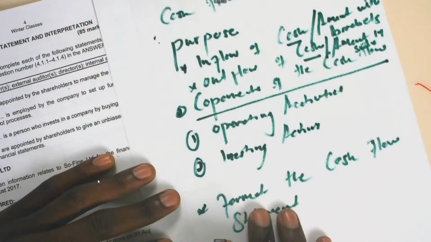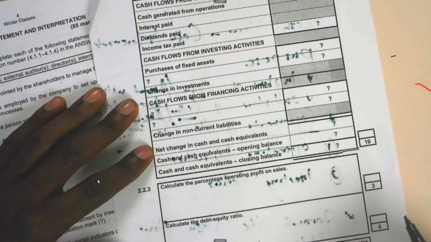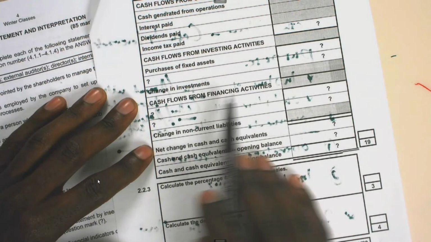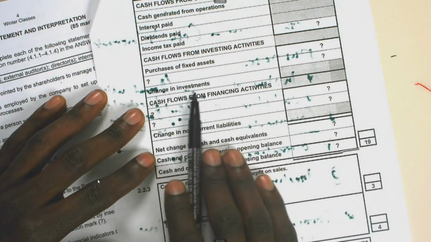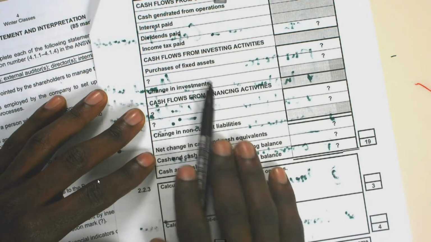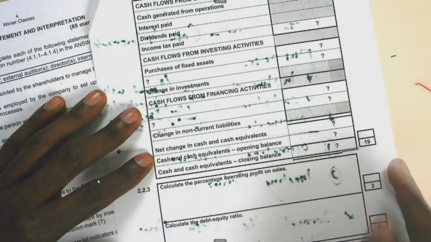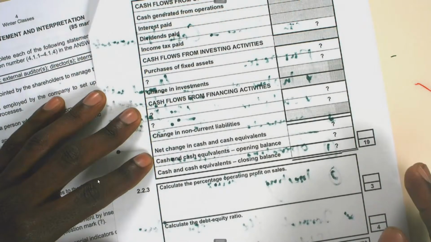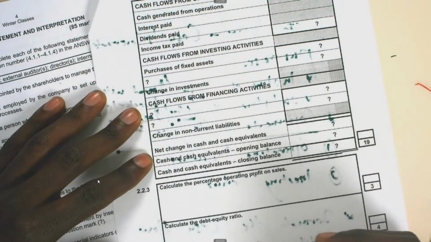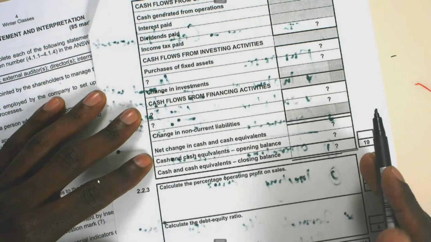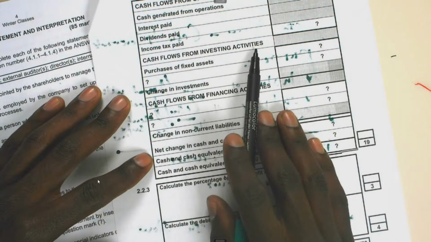This refers to the money that we have to spend on the non-current asset, as we have just mentioned, in the investment. The non-current asset would be the land and buildings, the vehicle, and also the equipment as well. So we need to know how much money was spent on those investing activities.